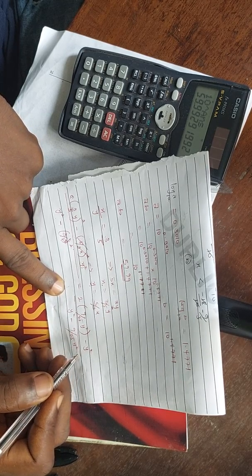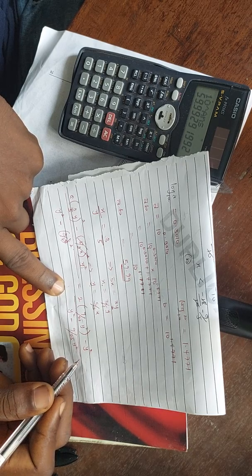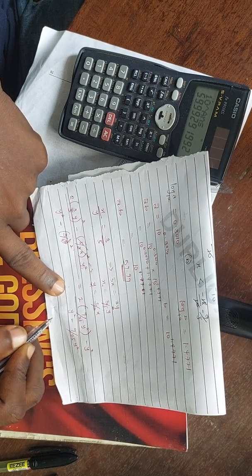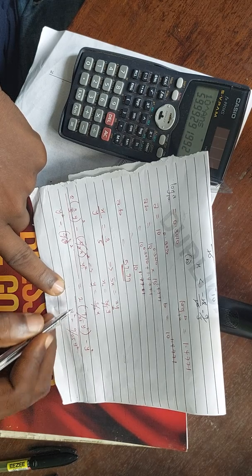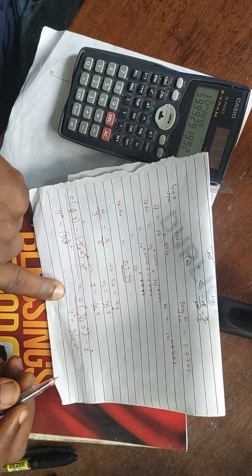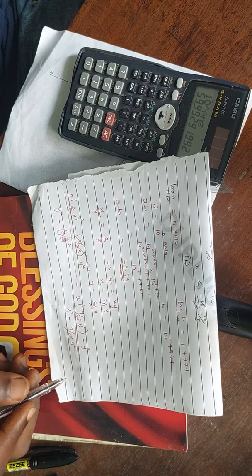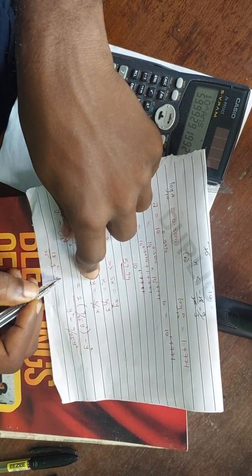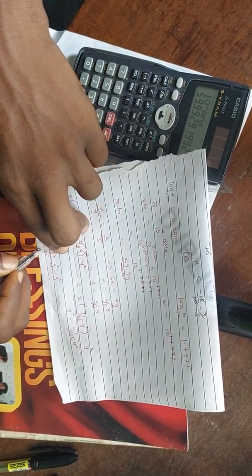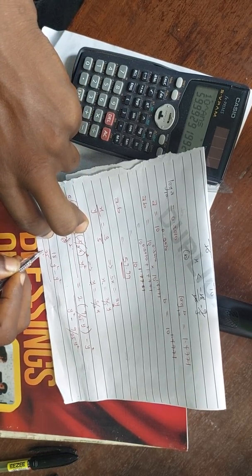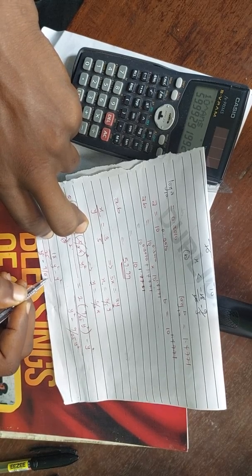So since we've gotten the same thing here, this will be 18 over 25 y squared minus y squared upon y squared minus 9 over 25 y squared.